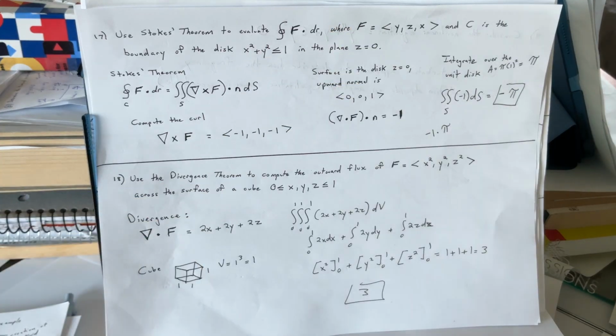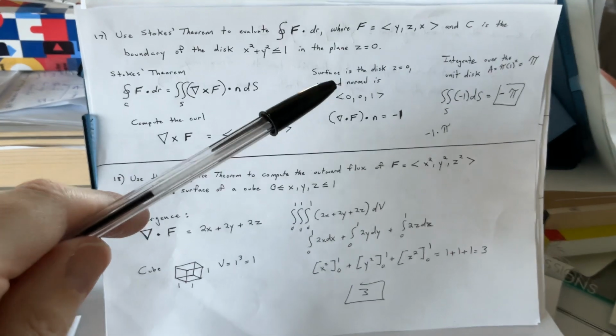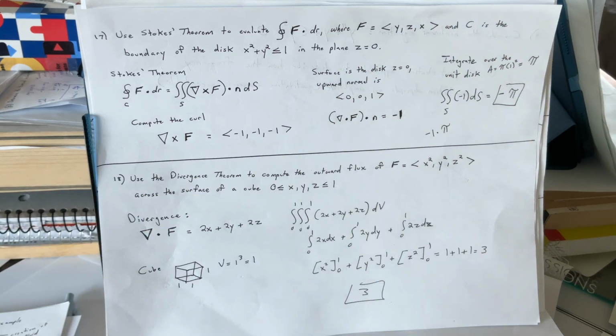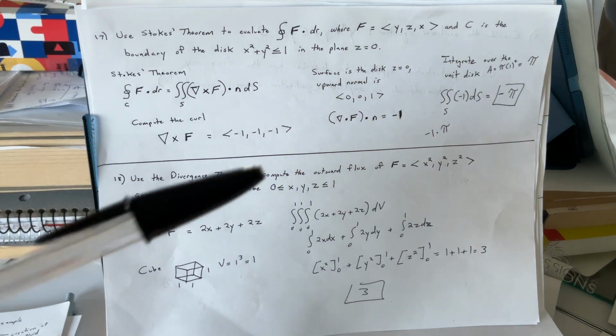The surface is the disk, where your z value is 0. So automatically, the upward normal vector has to be 0 and 0 for the x and y components and 1 for the z component, because of what we are given here.